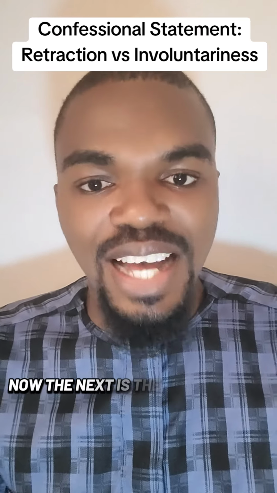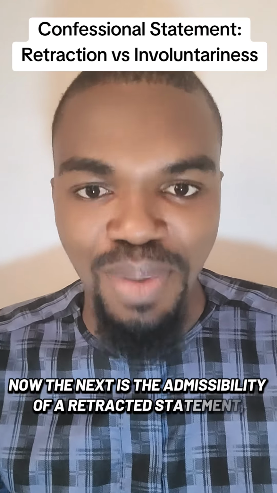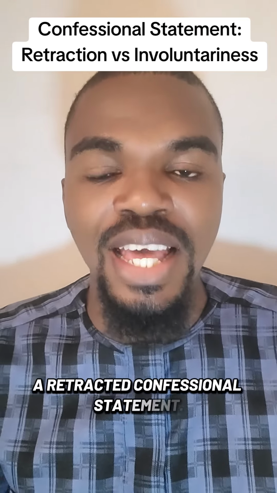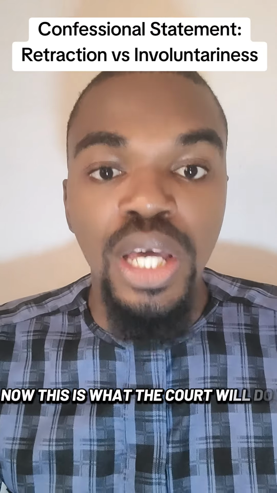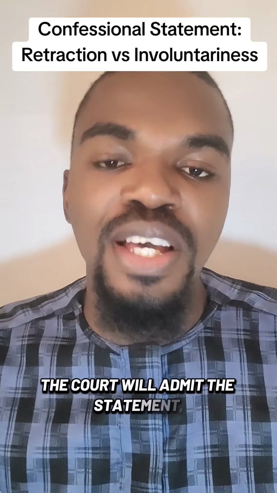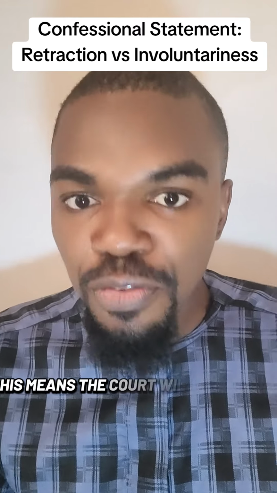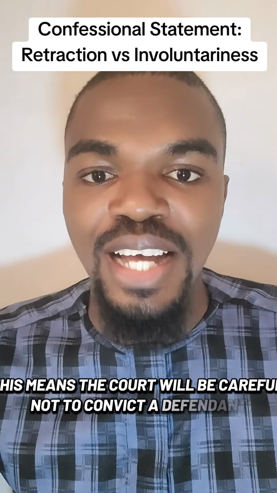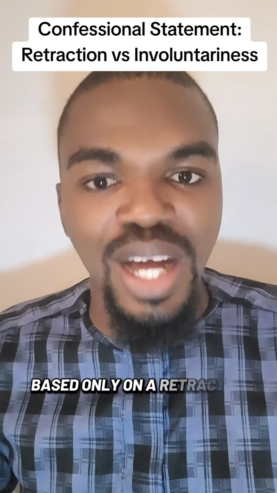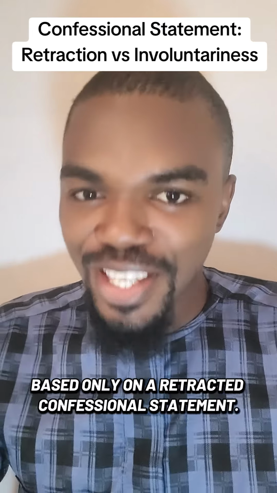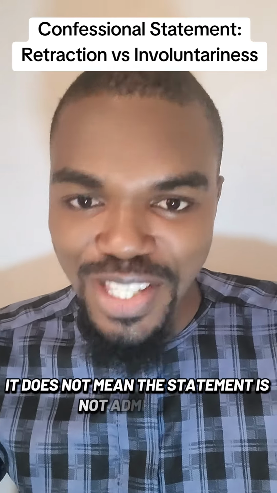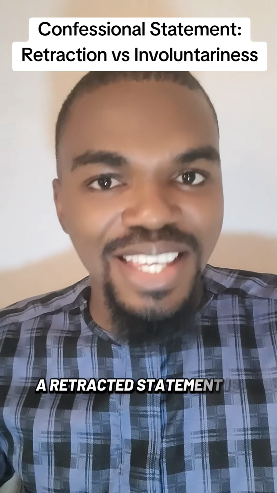Now, the next is the admissibility of a retracted confessional statement. This is what the court will do. The court will admit the statement, but determine the weight to be attached. This means the court will be careful to convict a defendant based only on a retracted confessional statement. It does not mean the statement is not admissible. A retracted statement is admissible.